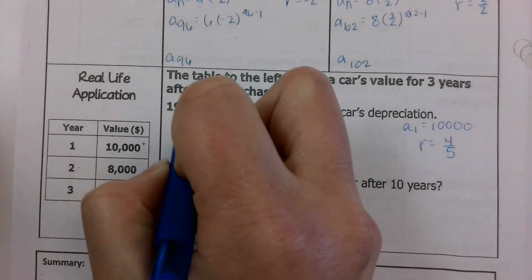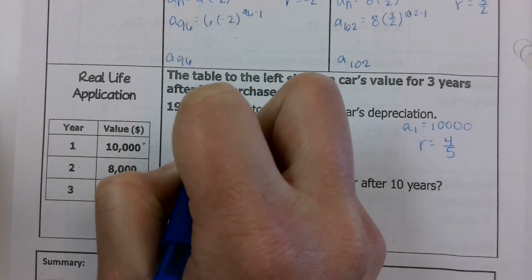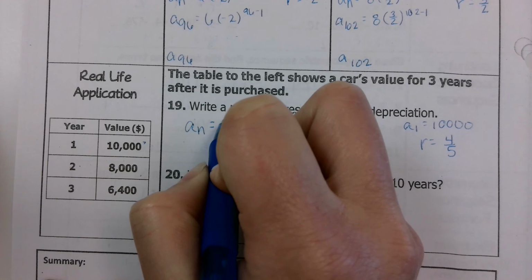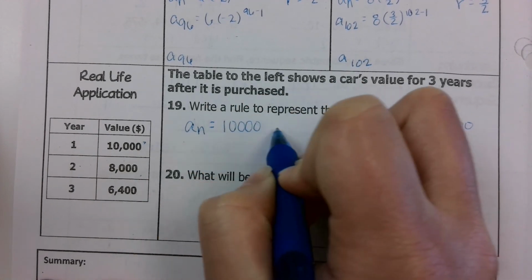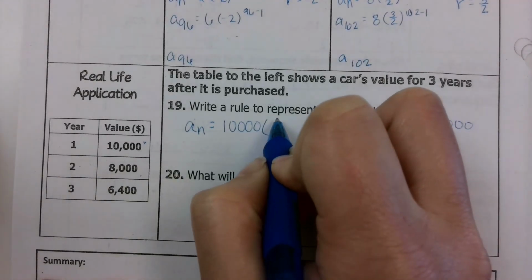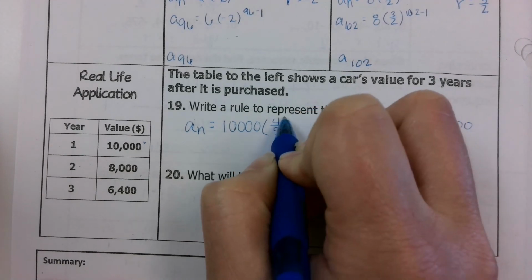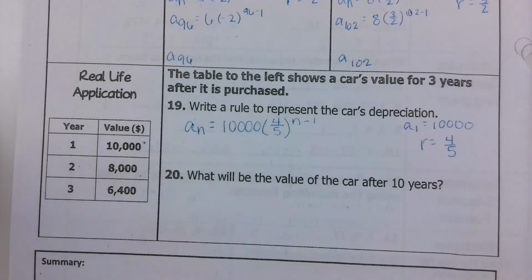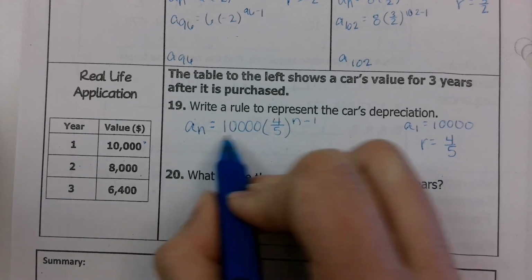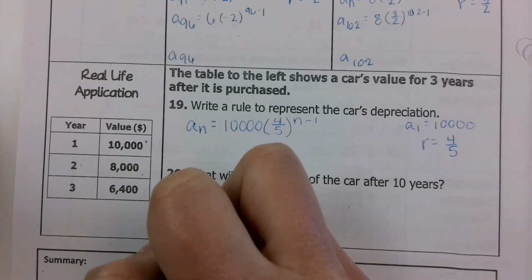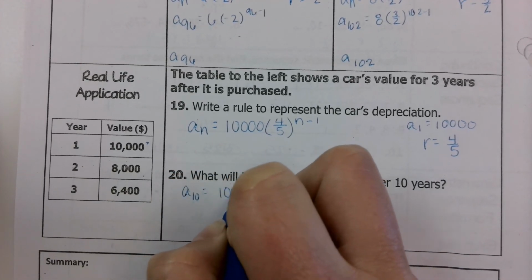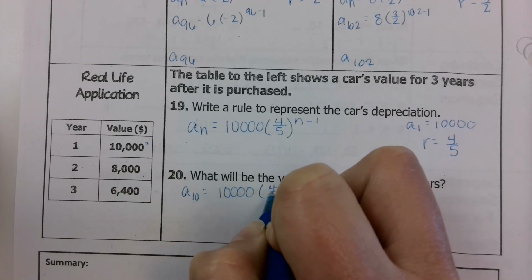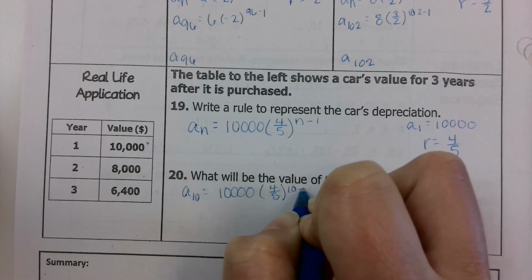So when we're writing our rule, you're going to have a sub n equals what? 10,000. Inside parentheses, what are we putting? 4 over 5. And your exponent? N minus 1. So very similar to exponential growth and decay. We want to know the value of the car after 10 years. So how are you going to do that? Plug a 10 in for n. So we're going to say a sub 10 equals 10,000 times 4 over 5 to the 10 minus 1.